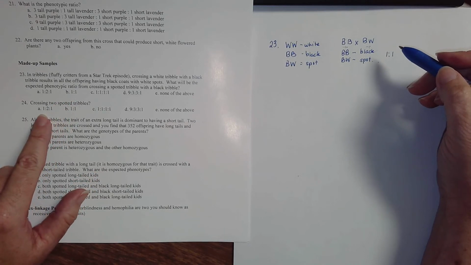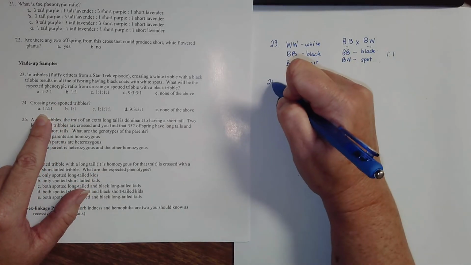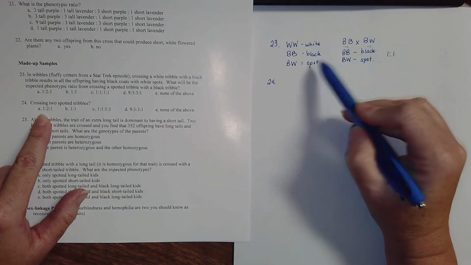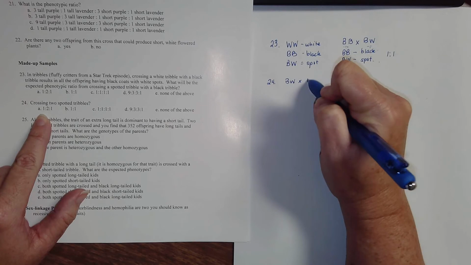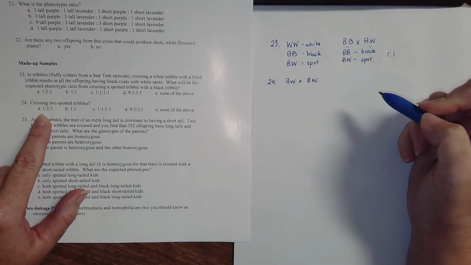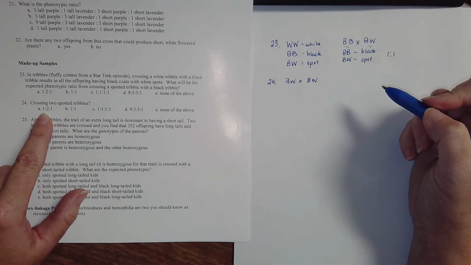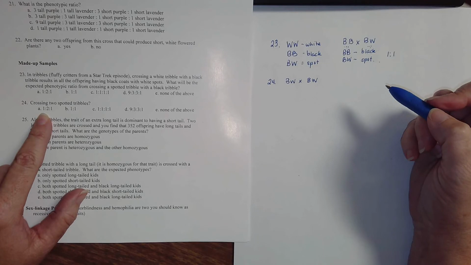For number 24, if we cross two spotted tribbles, it's going to be BW crossed with BW. And I want to know what the genotype ratio is again. And again, you're going to see that the genotype ratio and the phenotype ratio match. So I think we're looking for the phenotype ratio, but we'll get both.